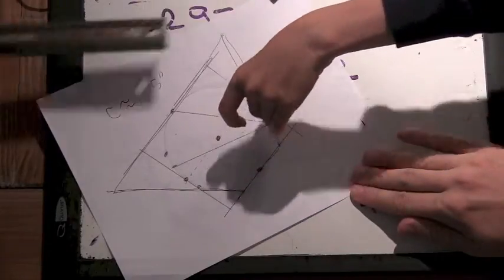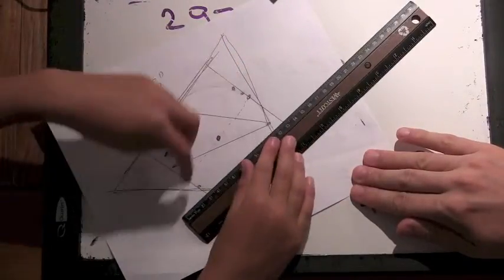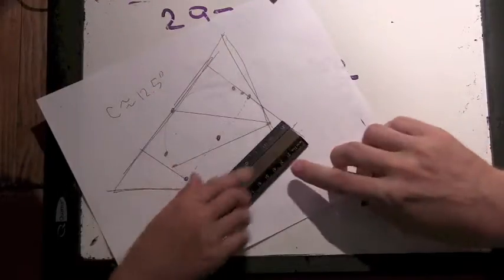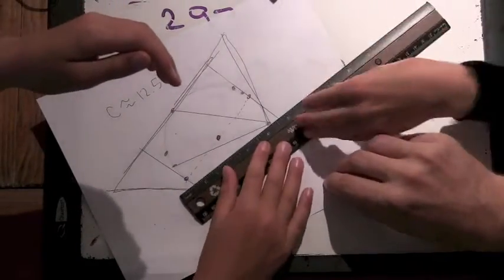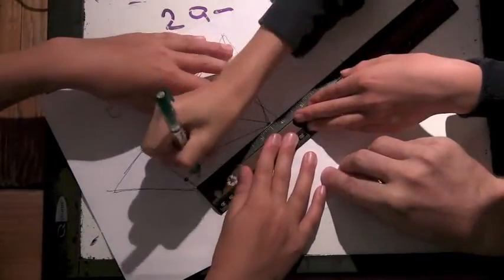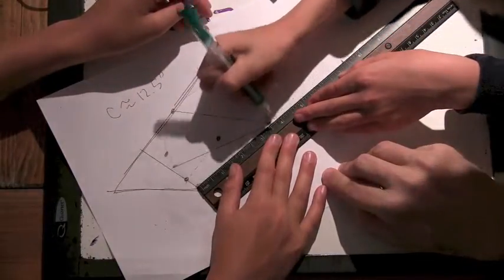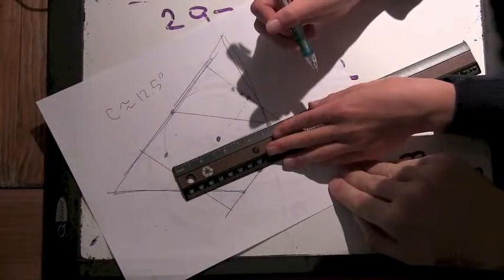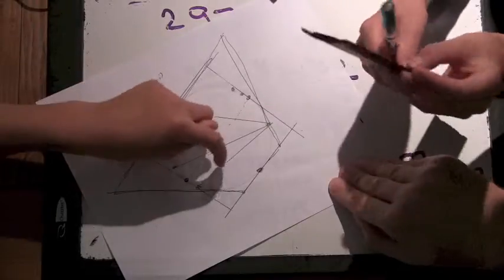Well, maybe we could see if we can prove that by measuring a distance here from this point to this point. All right. You get it to inches. It's around three and a half, and this line was bigger than 3.5. Okay. So that says that any line above here will be less.